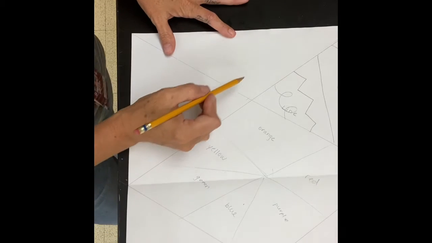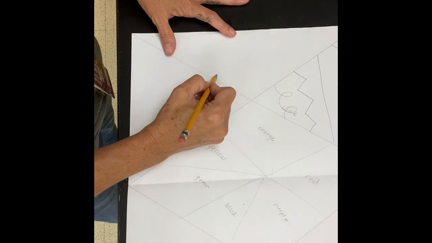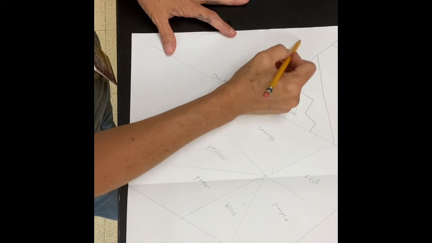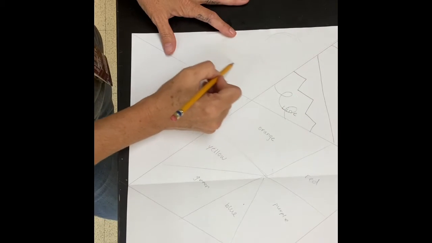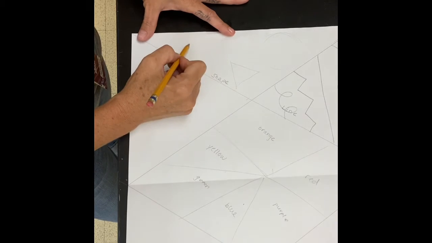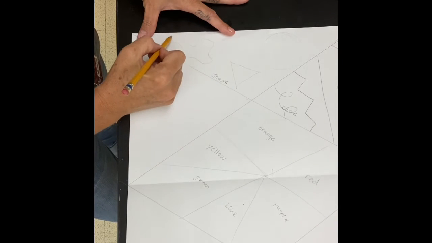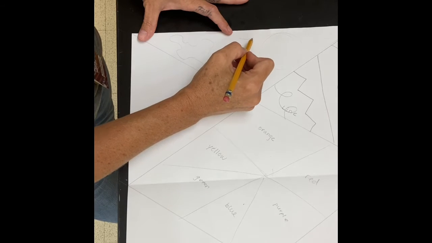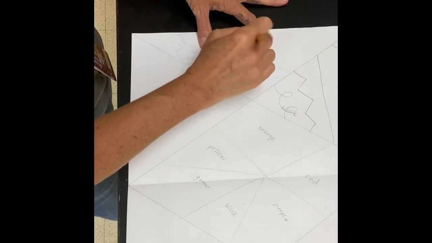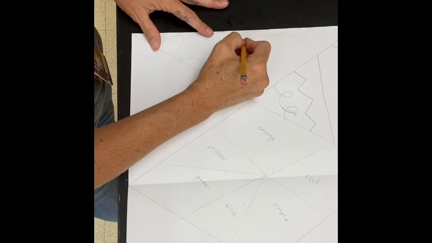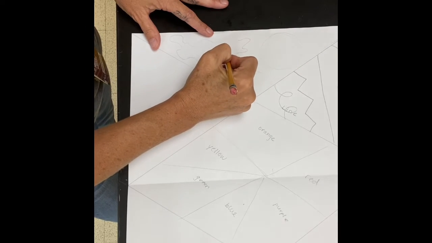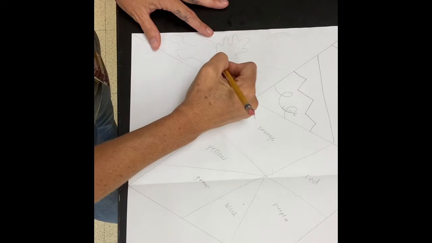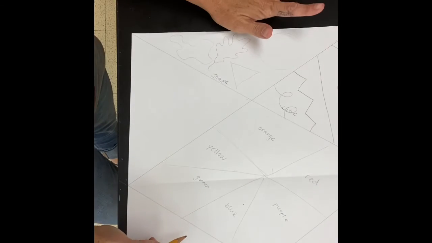Now, shape is another element of art that you need to include. Now, shape can be geometric, like a circle or a triangle, but it can also be organic, or anything like maybe a leaf. So if you want to draw some fall leaves or anything else that you think is cool, you can draw some leaves, okay? So shape.